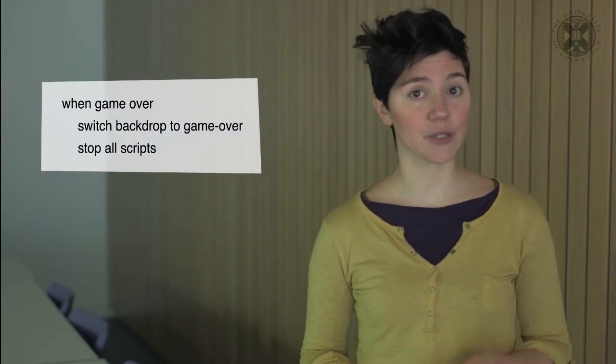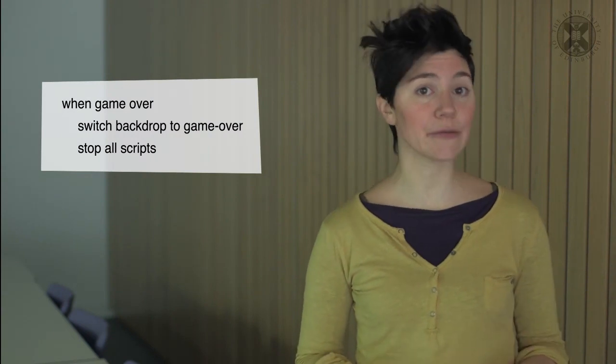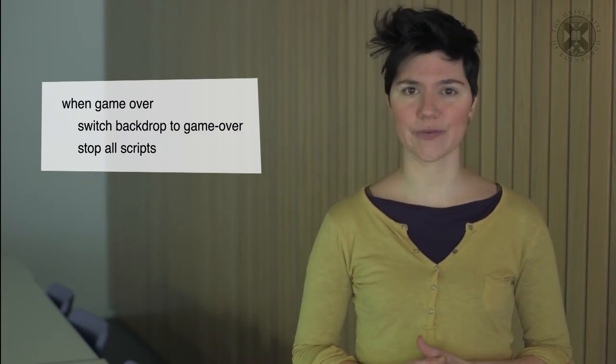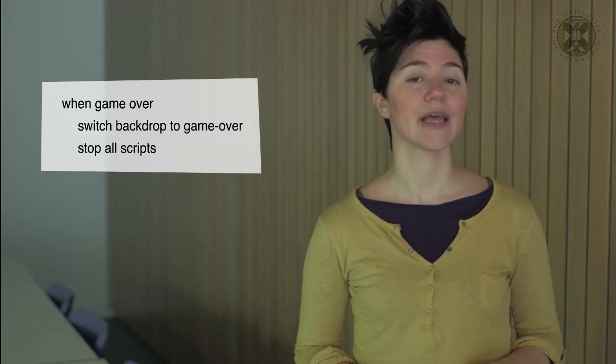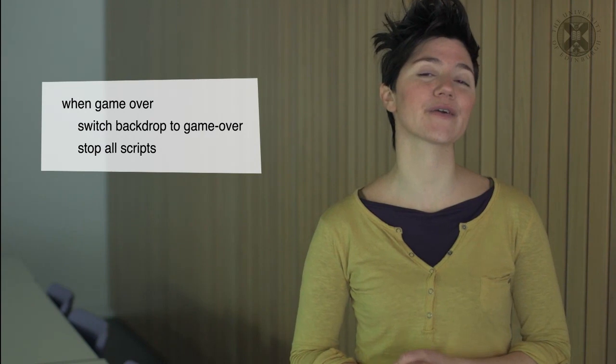And how about our stage? We've designed 2 backdrops for the stage. The garden backdrop will be used when the game begins, and once the game is over, we'll switch to the backdrop that announces this. Now, what else happens when the game is over? All scripts should stop execution. This can be programmed within the code for the stage.